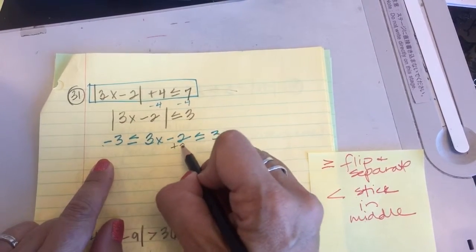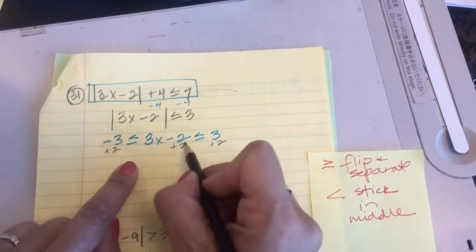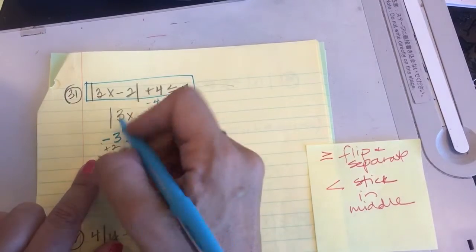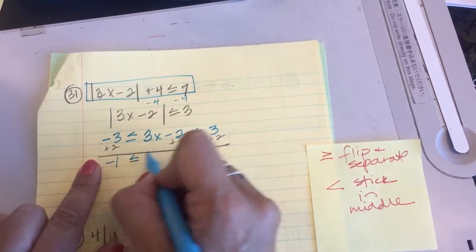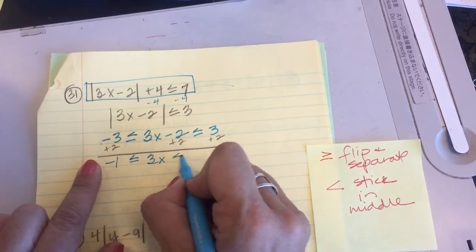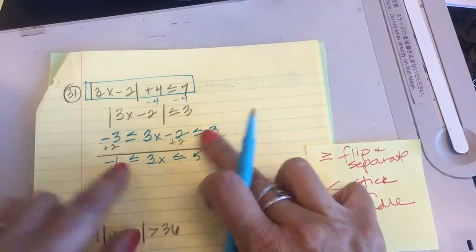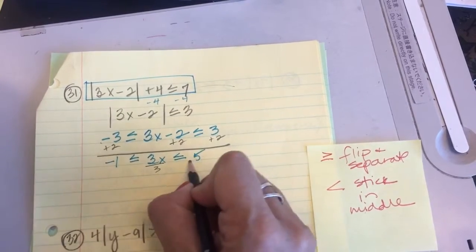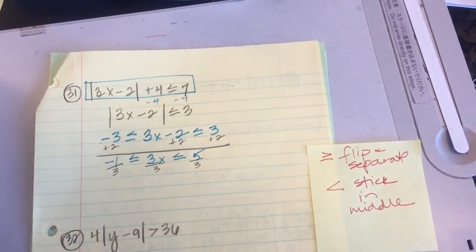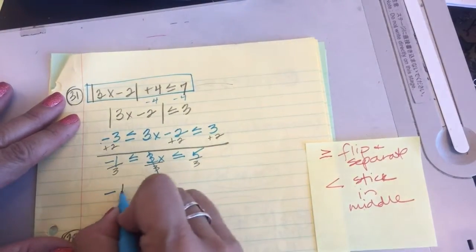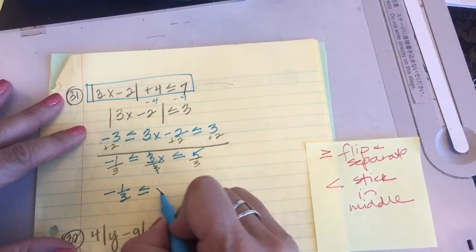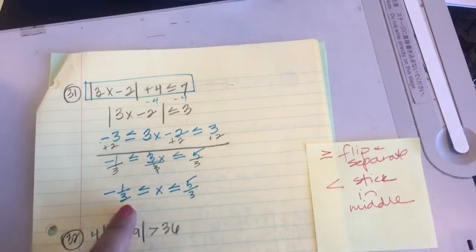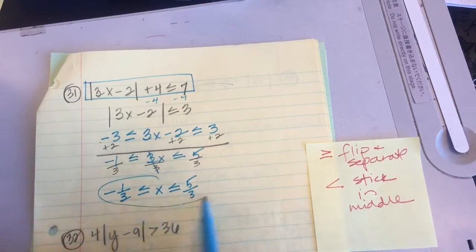And then in order to undo this minus 2, I have to add 2 to both ends. Negative 3 plus 2 is going to leave me with negative 1 is less than or equal to 3x, which is less than or equal to, and I'm left with 5 over here. So I took my 2 away. Now to finish this, I'm going to divide everything by 3. And in this case, the best thing to do is just leave fractions in there. Negative 1/3 is less than or equal to x, which is less than or equal to 5/3. 5/3 is 1 1/3. I would be perfectly fine with you leaving your answer just like this.